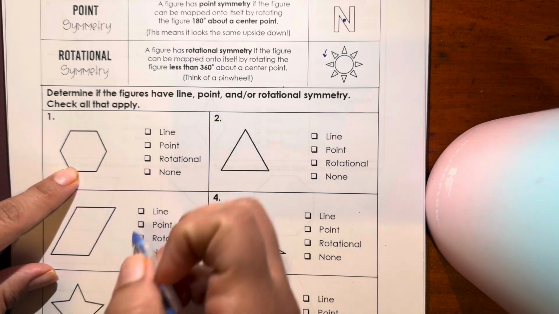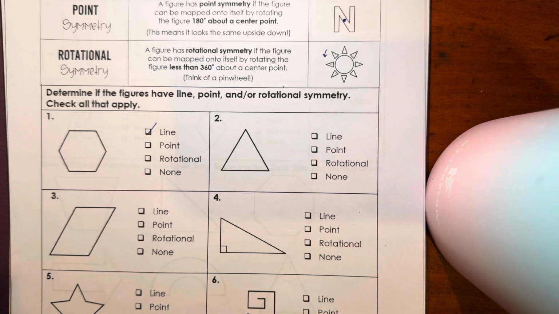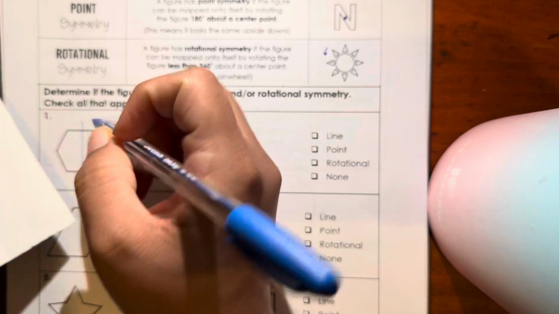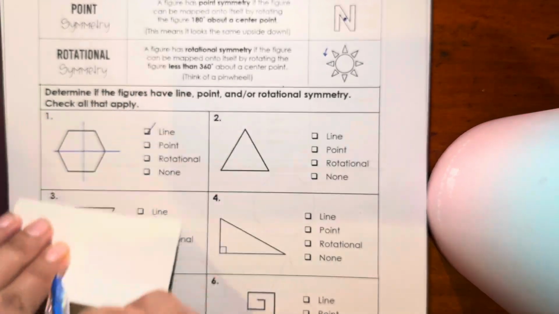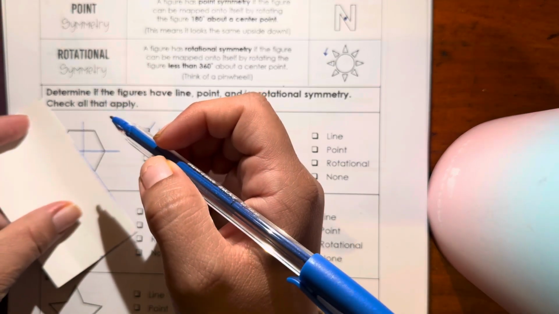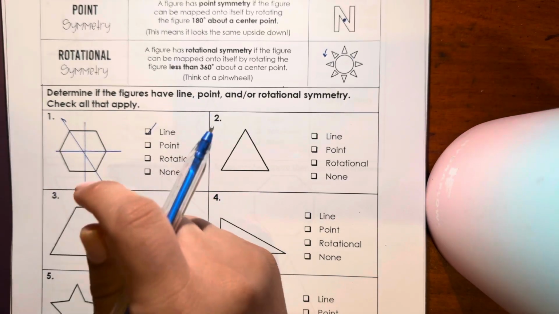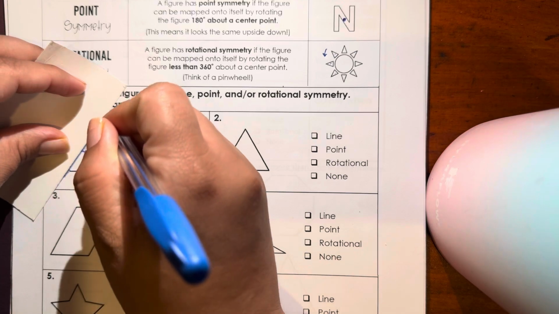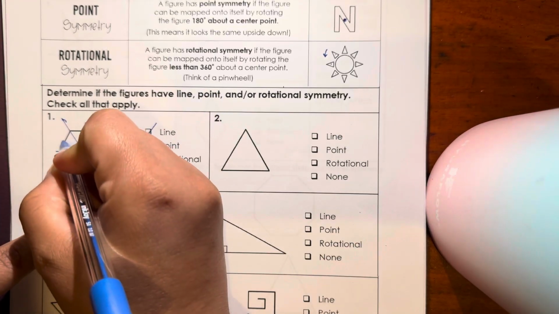Does this one have line symmetry? Yes. Okay, it has a lot of line symmetry. If you drew lines, you can fold it straight down the middle, even though I didn't do a good job doing it at the middle. You can fold it on all the vertices, like the corners. So if I fold it this way, this half would meet. This one should have been a little bit more to the left here. And then even in the middle of the segments.